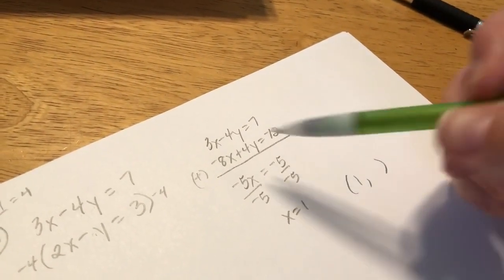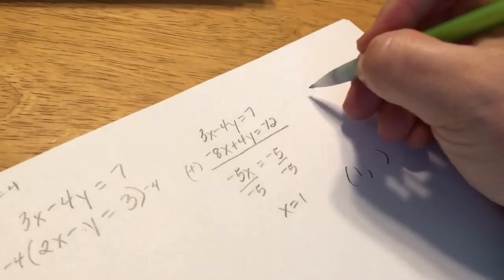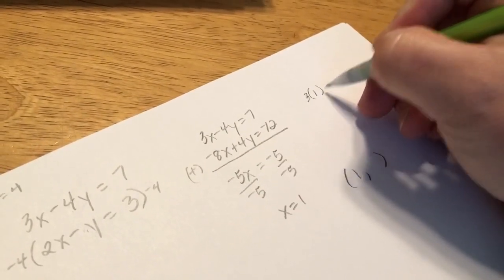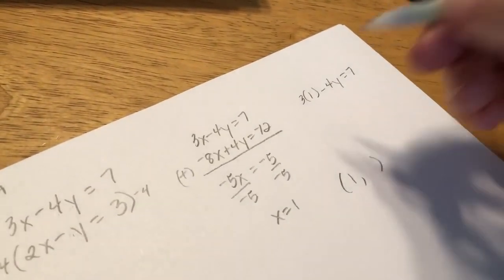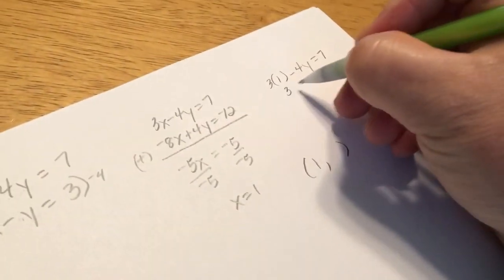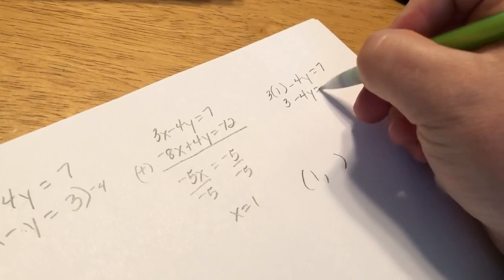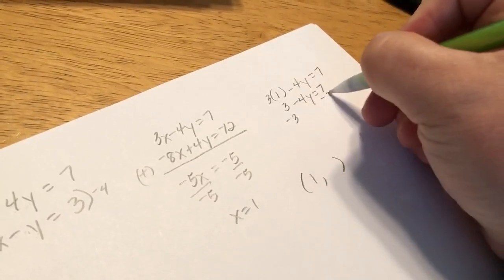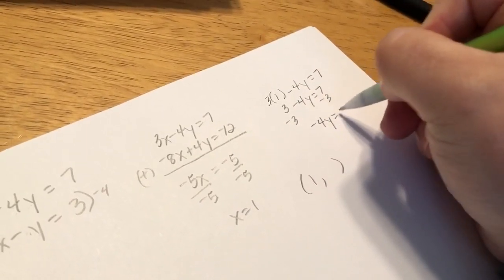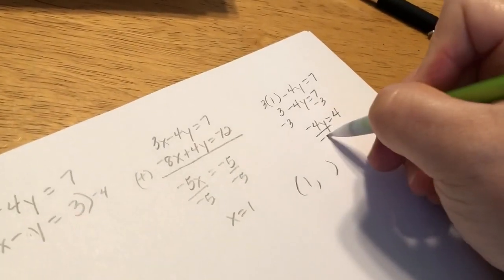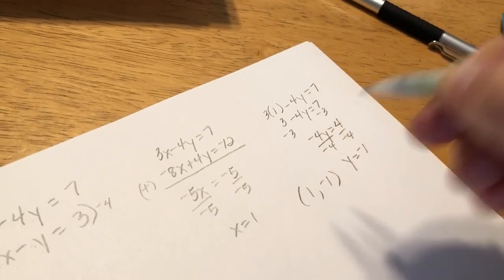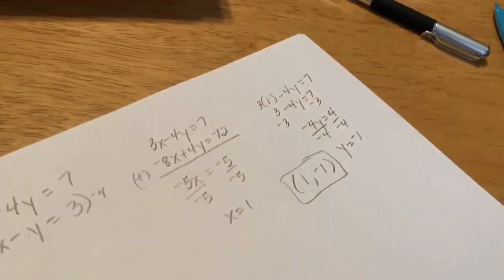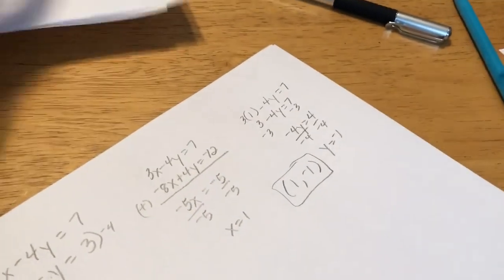Again, by default, I typically plug it into the first one. So 3 times 1 minus 4y equals 7. Well, 3 times 1 is 3. And then we do our basic math to solve. So -4y equals 4. Divide by -4, and we get y to be -1. So our answer is (1, -1). Okay?